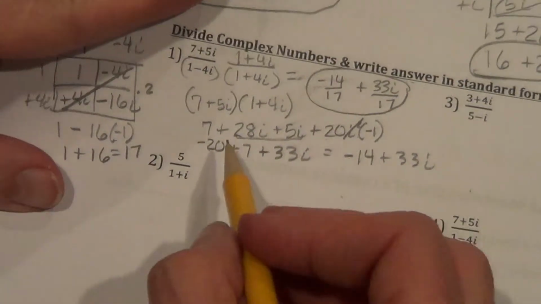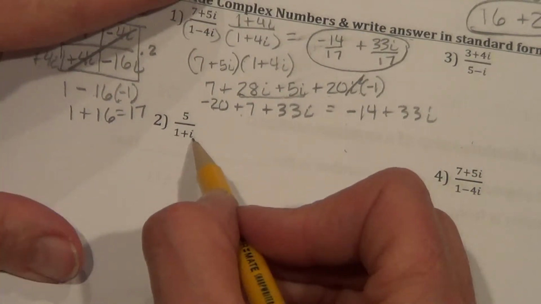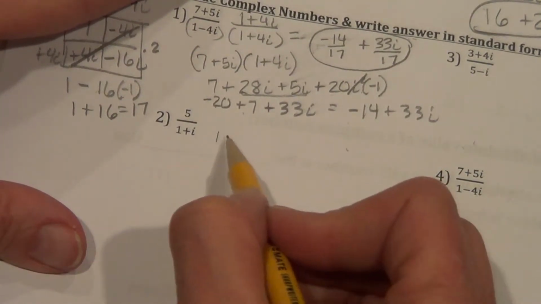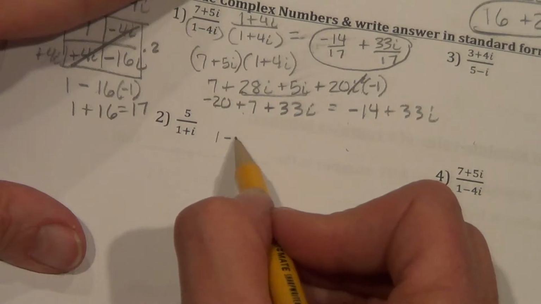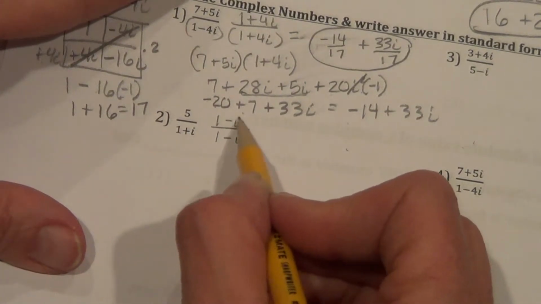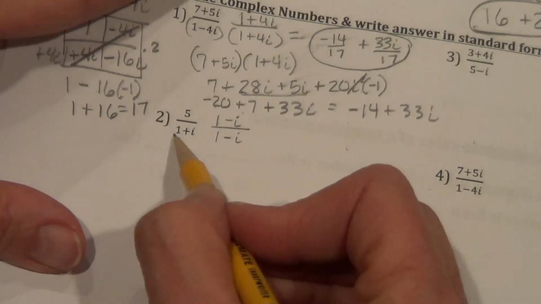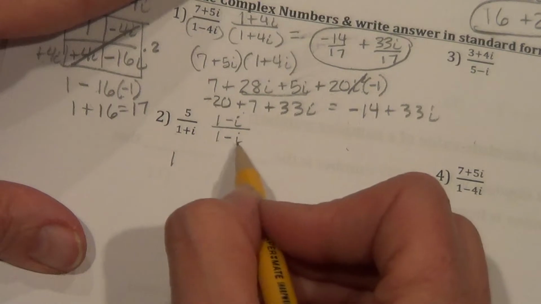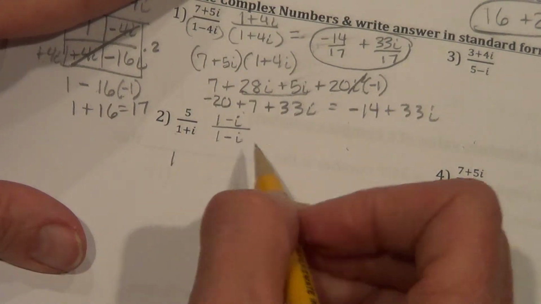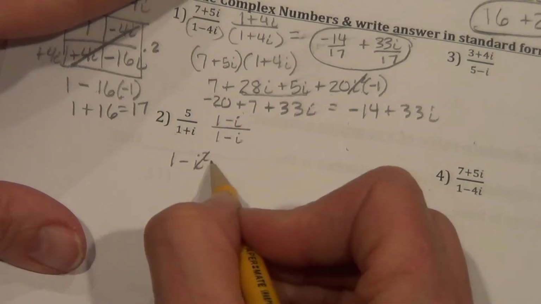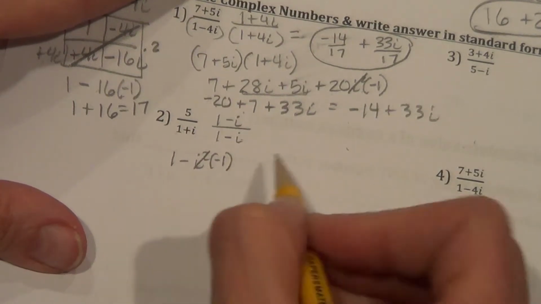Okay, next one. 1 plus i is on the bottom, so we want to do a conjugate. It's the exact same numbers with the opposite sign in the middle. 1 minus i. 1 times 1 is 1, and then i times -i will be -i squared, which is replaced by -1.